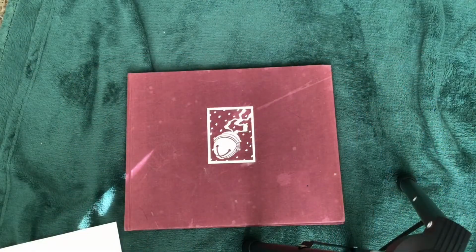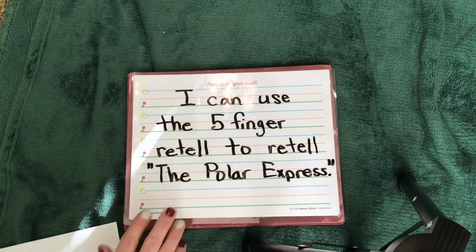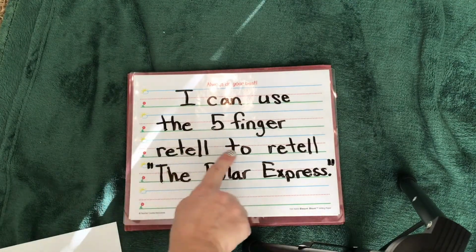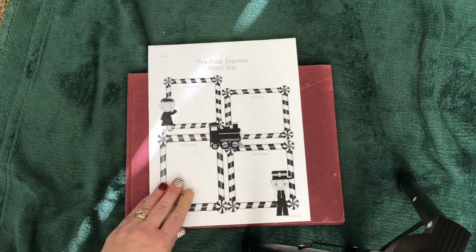All right, so here I am on the other side of our clip, and I want to show you our I can statement for today. I can use the 5-finger retell to retell the Polar Express. So that's what we're going to be working on today. We are going to be doing our 5-finger retell in a little different way.